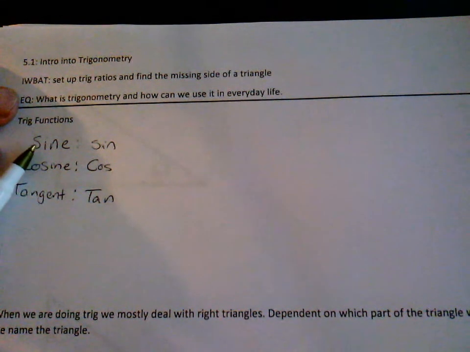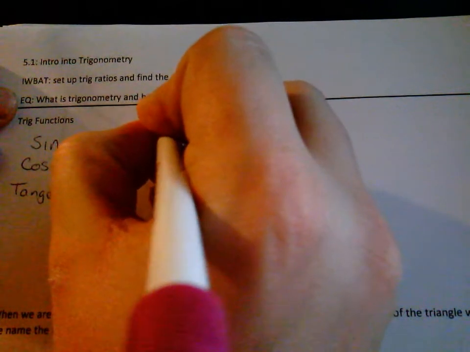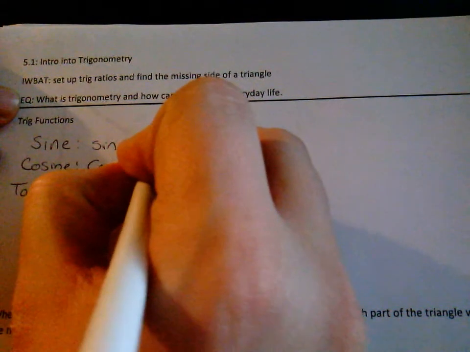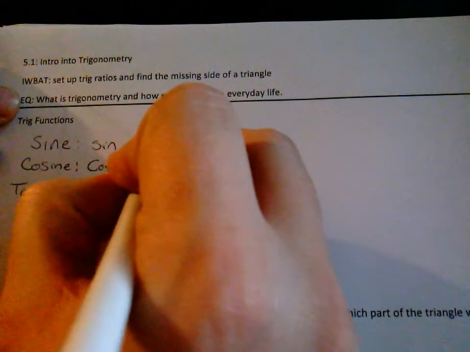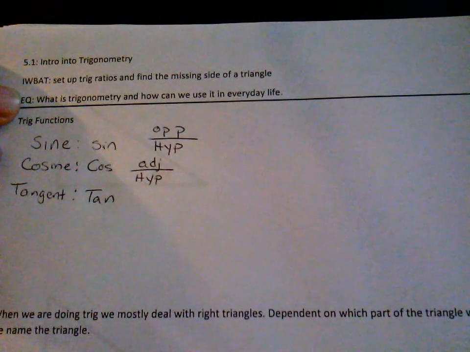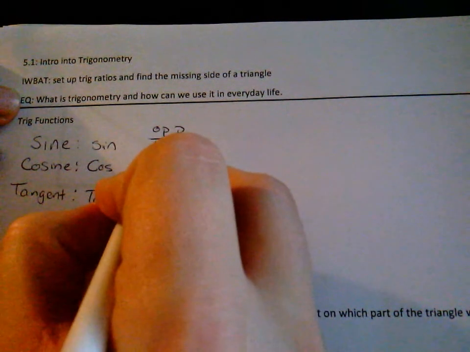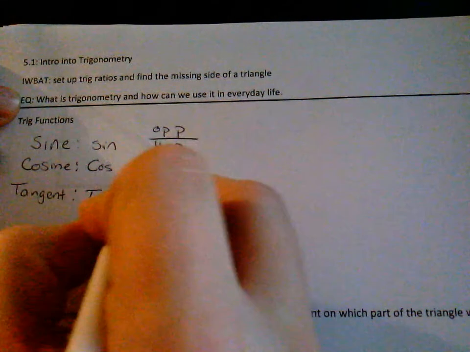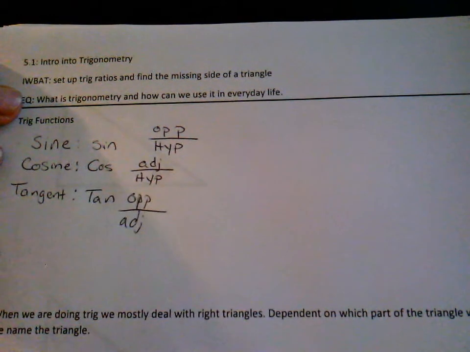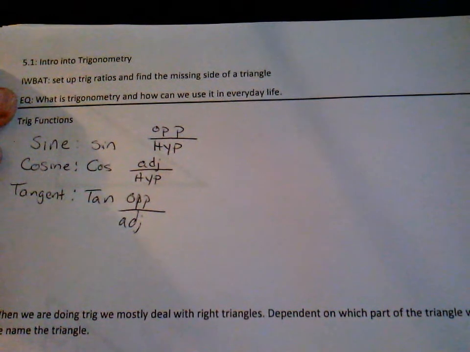So sine is always going to be opposite over hypotenuse. Okay, cosine is going to be adjacent over hypotenuse, and tangent is always opposite over adjacent. So those are your three main trig functions.